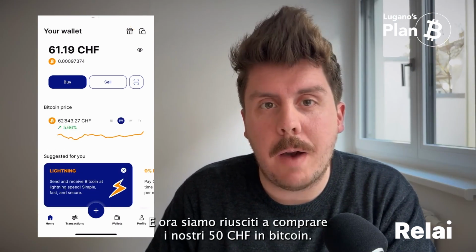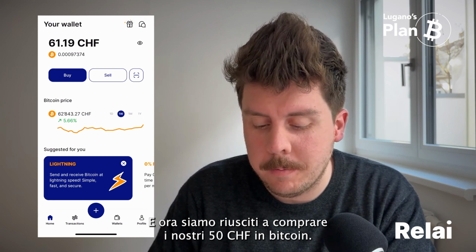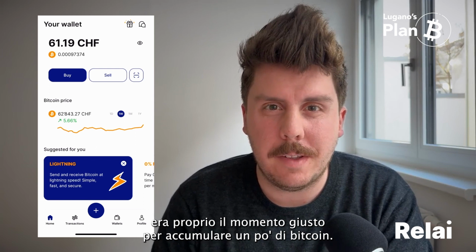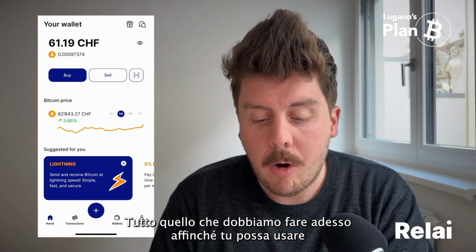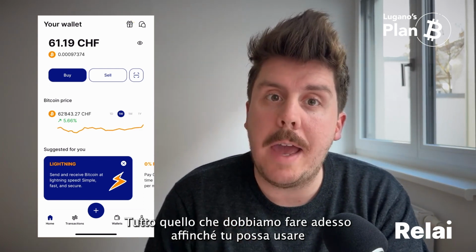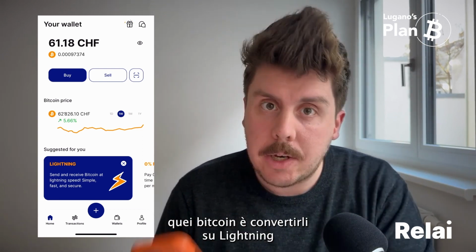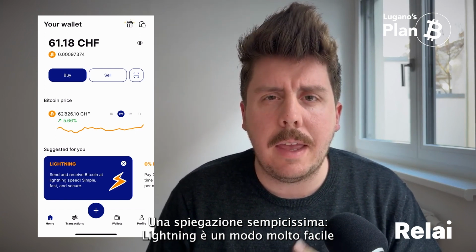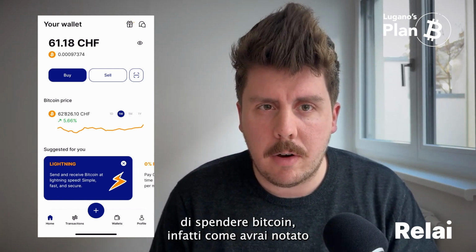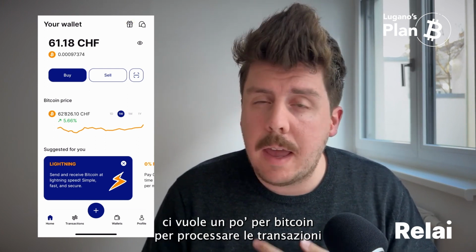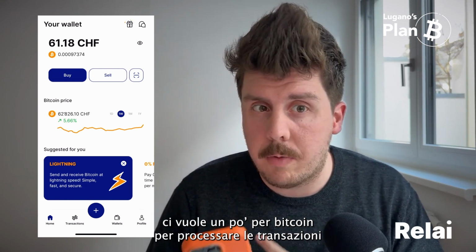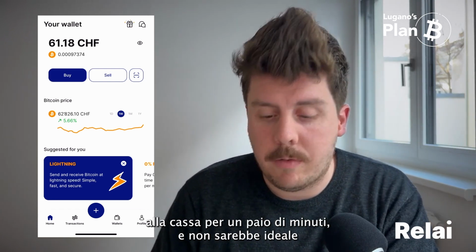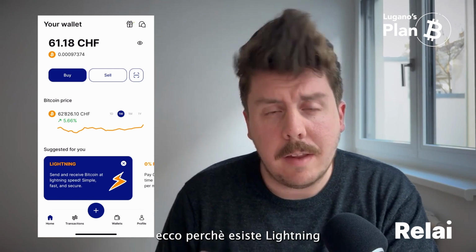Okay, and now we've managed to buy our 50 Swiss francs worth of Bitcoin. If you actually look at it, I bought a little bit more because it was just the right moment to stack some Bitcoin. All we need to do now for you to be able to use those Bitcoin is to actually convert them into Lightning. Very simply explained, Lightning is an easier option to spend Bitcoin because, as you might have noticed, it takes a while sometimes for a Bitcoin transaction to process. And if you buy a coffee or something, waiting at the cashier for a couple of minutes, that's not really ideal. That's why Lightning exists.